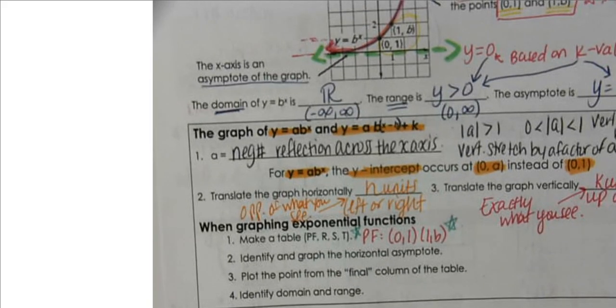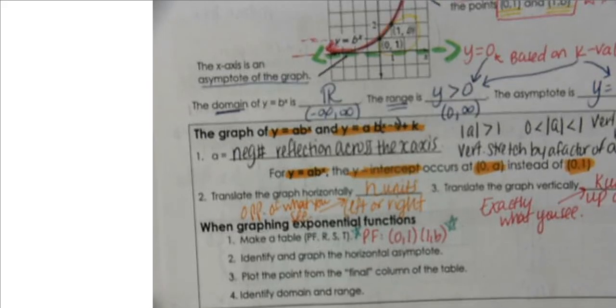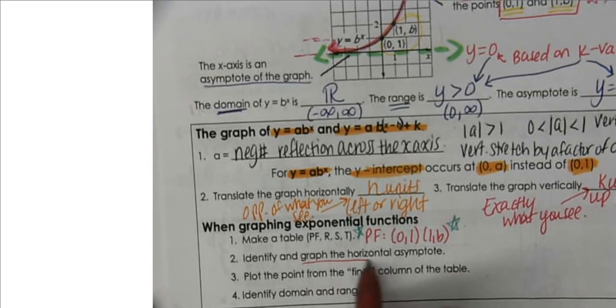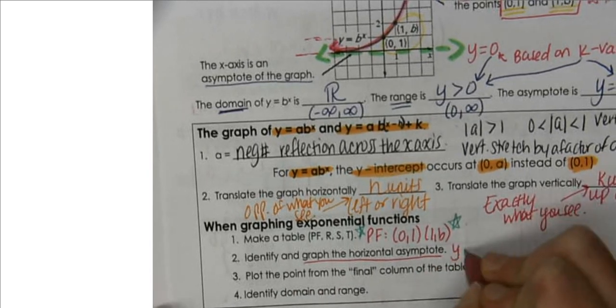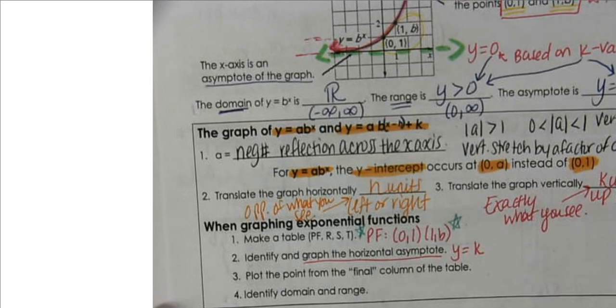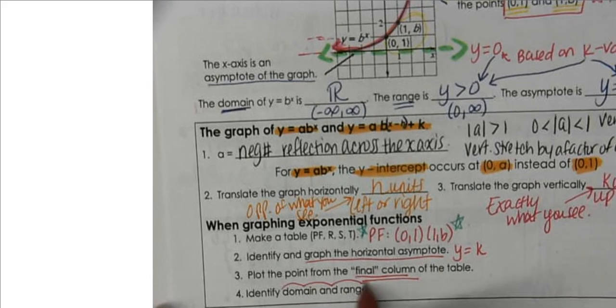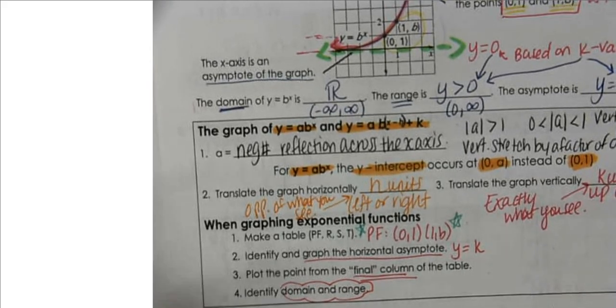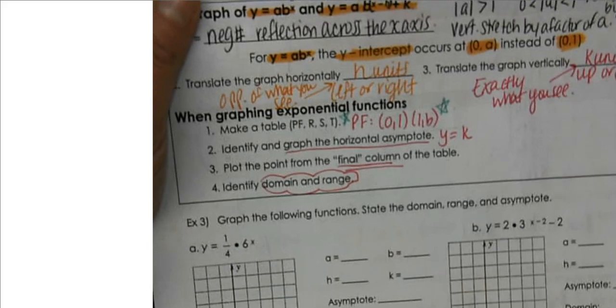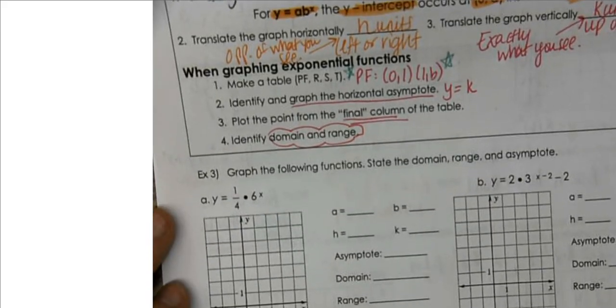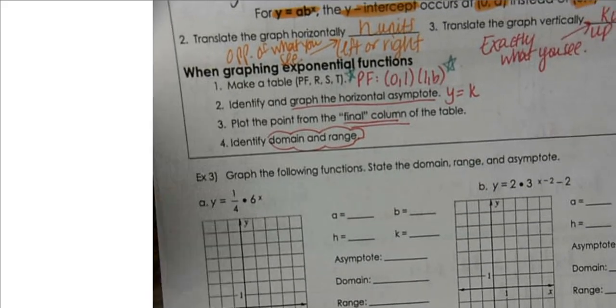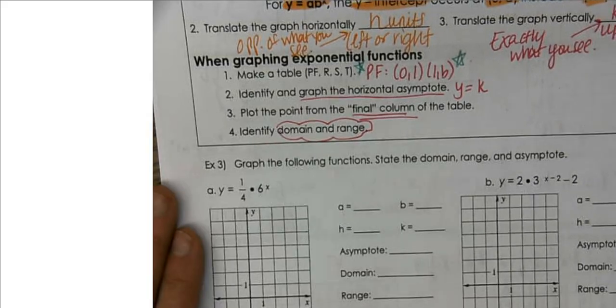Step 2 is going to be to identify and graph the horizontal asymptote, which, remember, is at y equals k. Then we're going to plot our points from the final column of the table, and then we're going to identify our domain and range. So here we go. Let's start off with example number 3. It says, graph the following functions and state the domain, range, and asymptote.